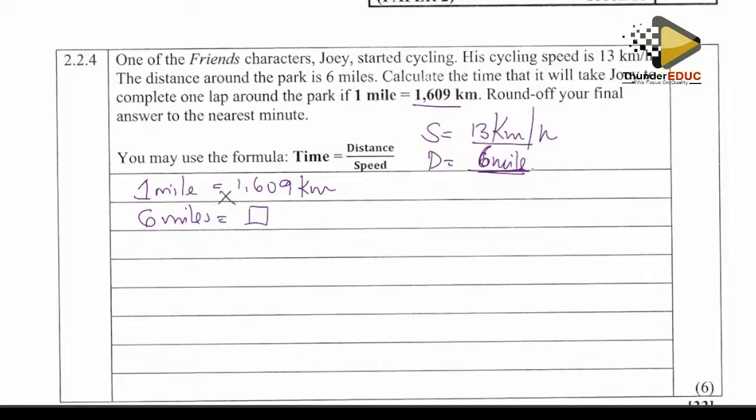What shall we do? We are going to multiply, which becomes 6 times 1,609. I'm changing my distance into kilometers because the speed I have is in kilometers. So here we have it as 9,65. These are what? Kilometers.